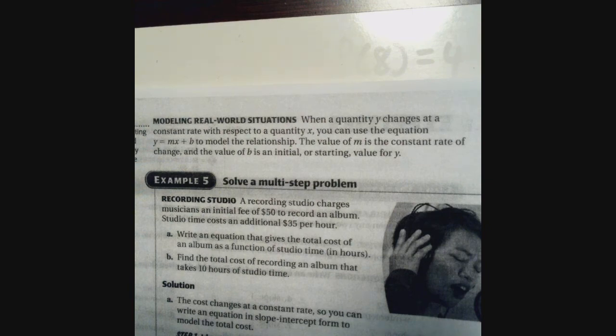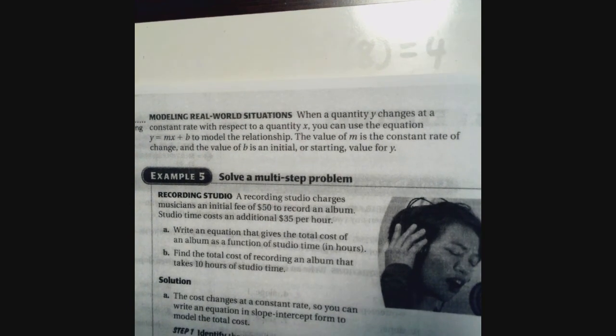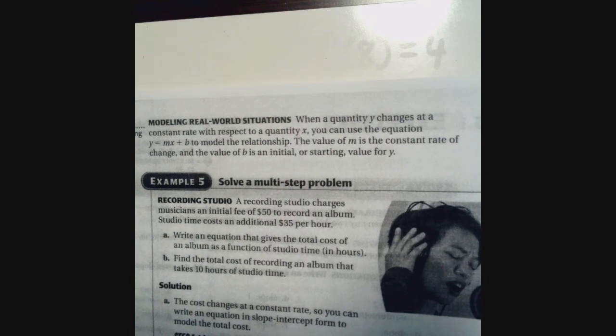Just like when we were looking at the cable, it was $60 every month, per month, meaning the rate's the same. So when a quantity y changes at a constant rate with respect to a quantity x, you can use the equation y equals mx plus b to model the relationship. The value of m, the slope, is the constant rate of change, and the value of b is an initial or starting value for y. So b in a word problem is the initial value. So we're going to go through and see. Alright, let's go through and do this problem. So we'll read it, then we'll work it together.